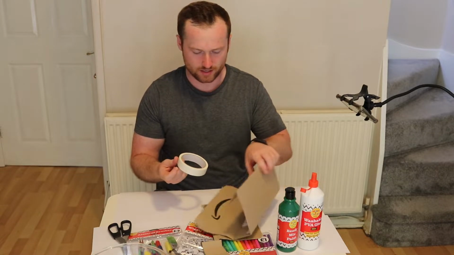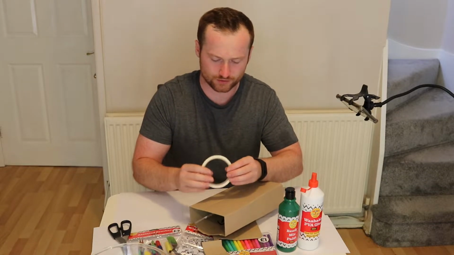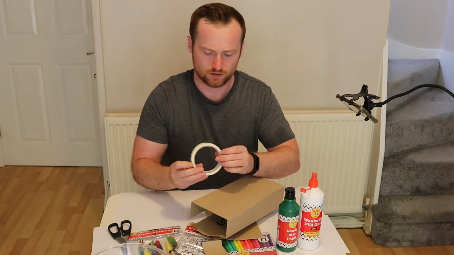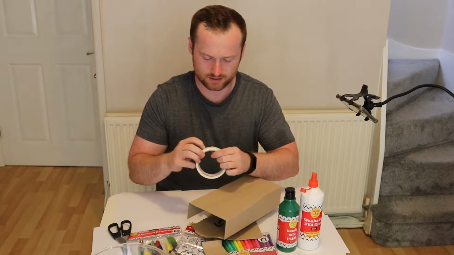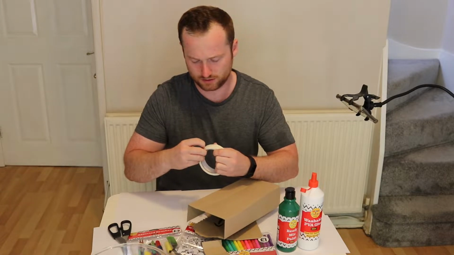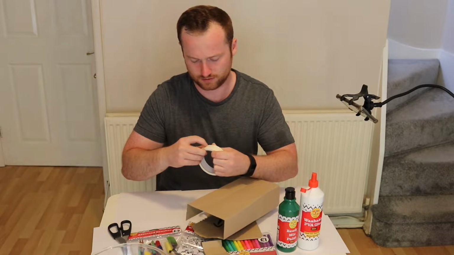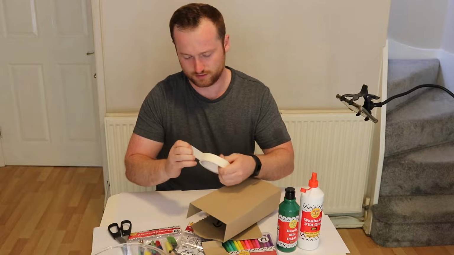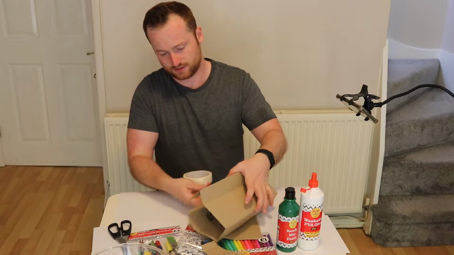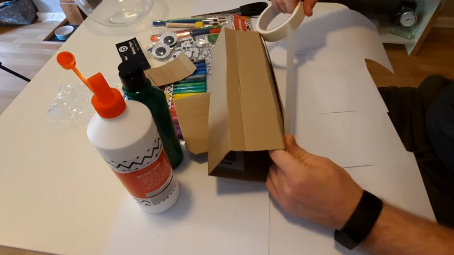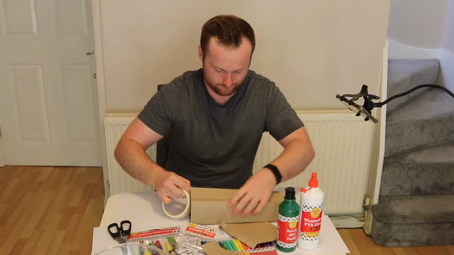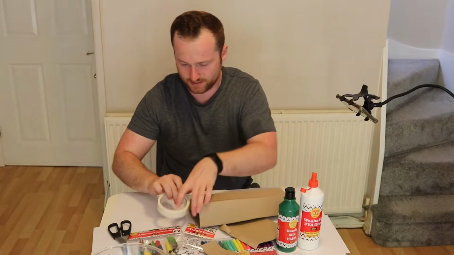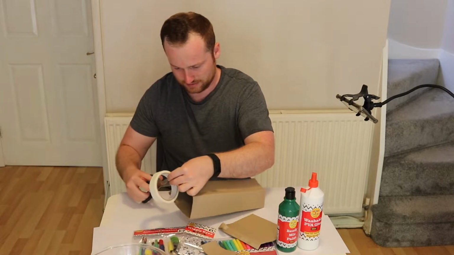Finding the end of the tape. The bane of my life. You think it'd be easier with masking tape, but it's not. Masking tape. Right.